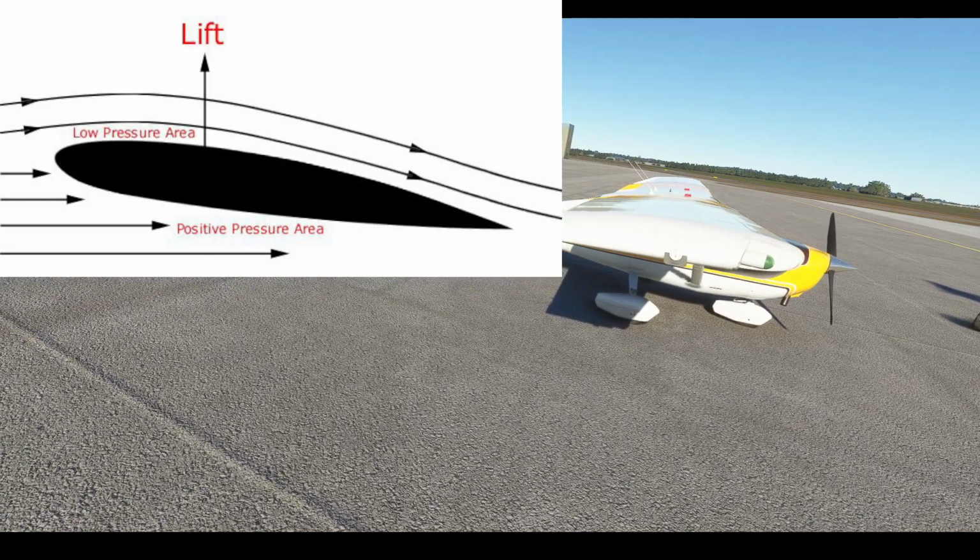Okay, so we can see that on the top we have a bevel on the wing here, and on the bottom we might have a little bit lighter of a bevel. The air traveling over the top of the wing has to go over a larger surface, whereas the air on the bottom, you can see the arrows are straight, so they're going over a straighter surface.